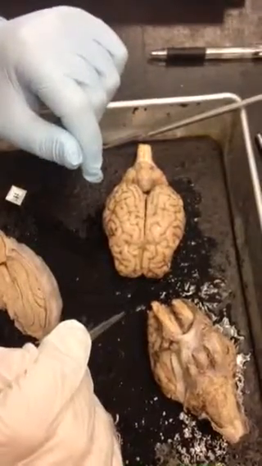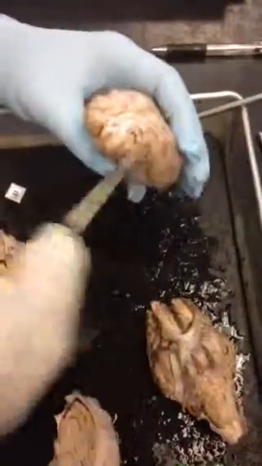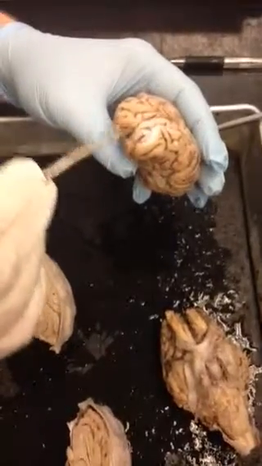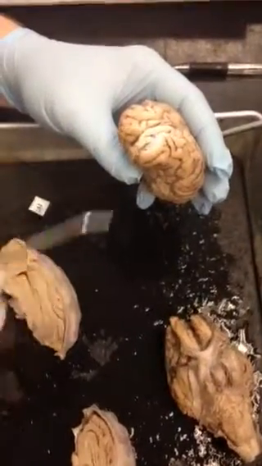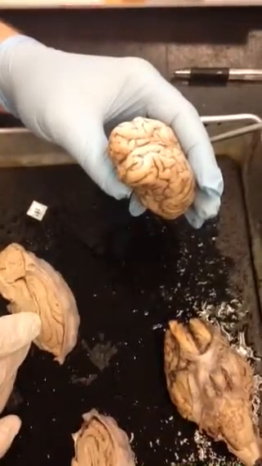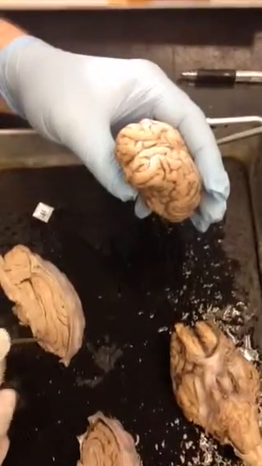Let's see what else. So that's what the functional area is. Post-central, pre-central, prefrontal cortex. So it's the frontal lobe. The prefrontal cortex is the very, very front of the frontal lobe. Right? What is the prefrontal cortex function in? Yeah, complex thinking and personality, right?